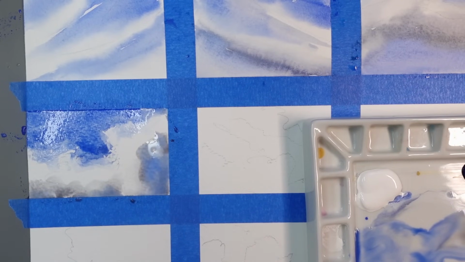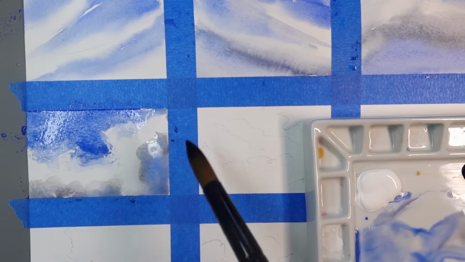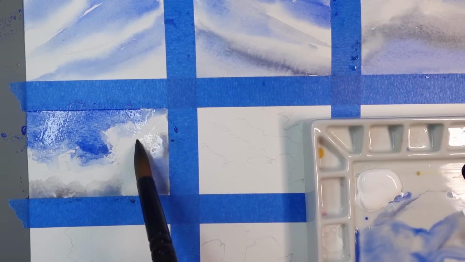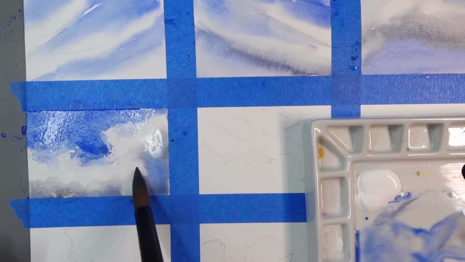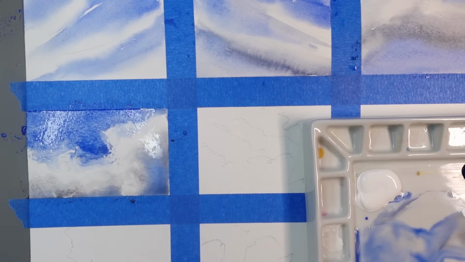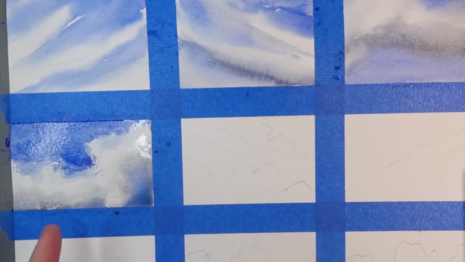And then if I notice any really hard edges starting to form, I can get a clean brush and sweep it over the edge. This is why we do lots of little studies like this, to experiment with our process of applying the paint, especially if you're using new paper that you're not used to. Okay, so we definitely have a bit of a harder edge here.